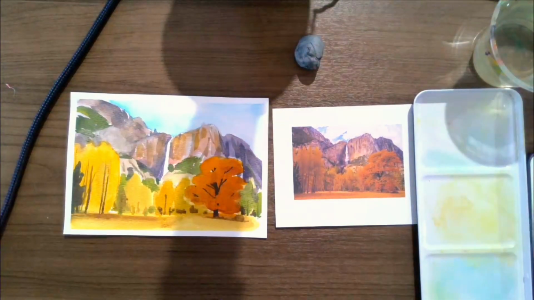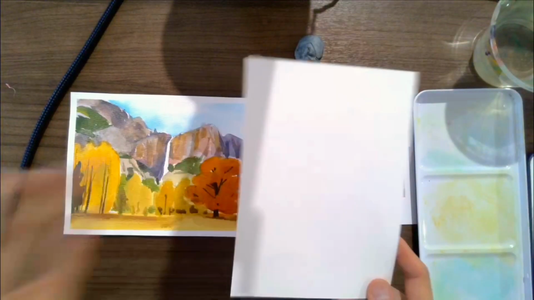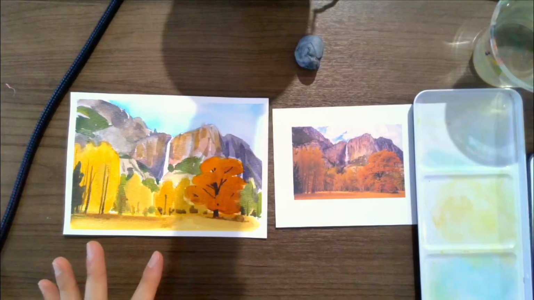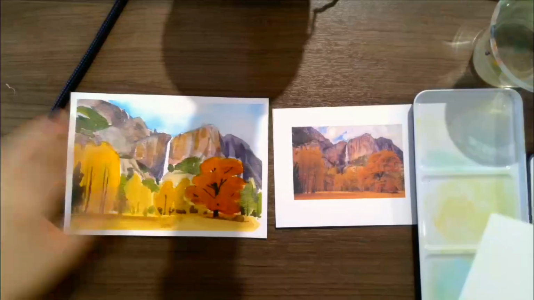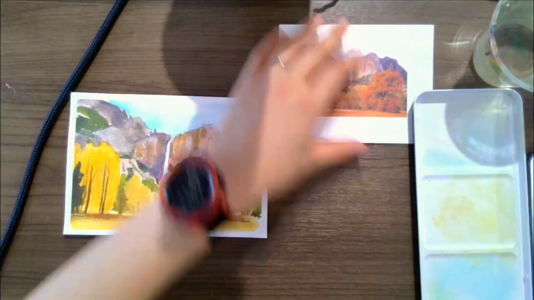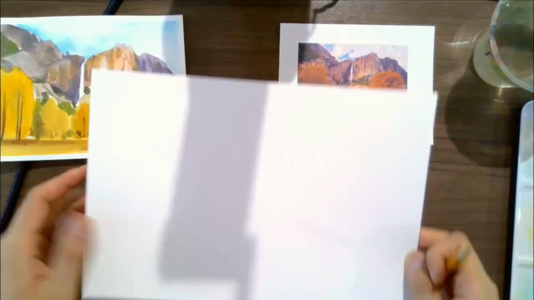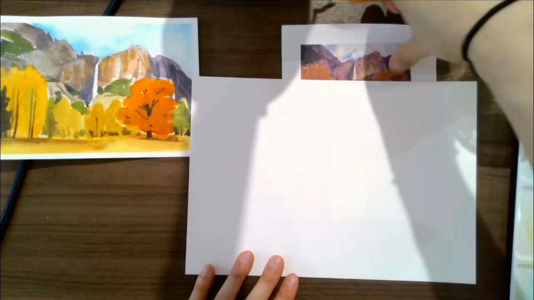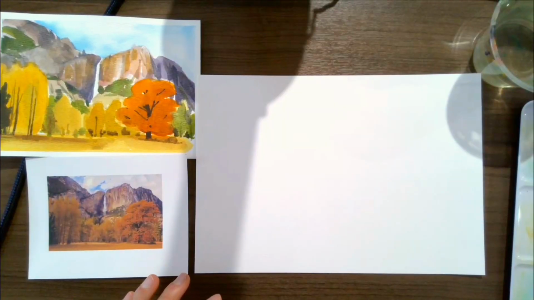So as usual, you've got one small sheet, one large. The small sheet is for testing out paints. Today, since we're going to be doing the sketch, we're going to jump right in with the sketch on this larger sheet. And you can look at the photo for reference as always, and also this small painting here. Let me see if I can fit everything up here. Does anyone have any questions before we get started? No? Okay.